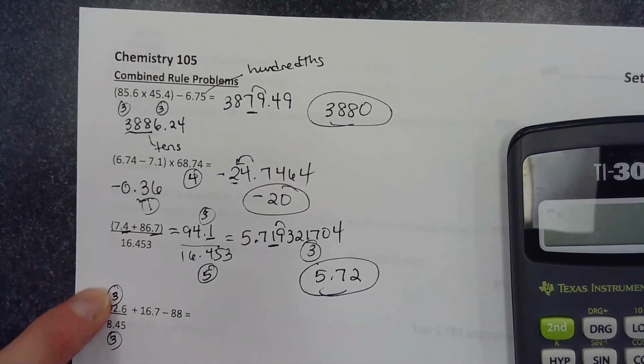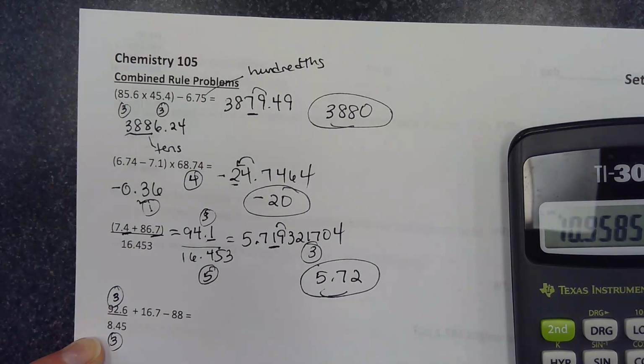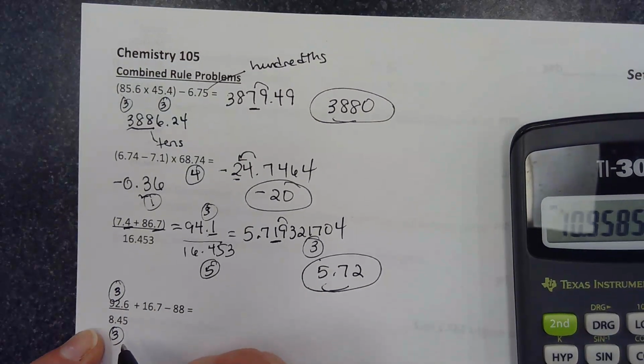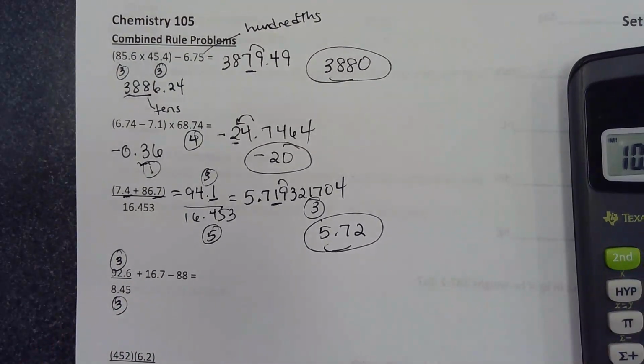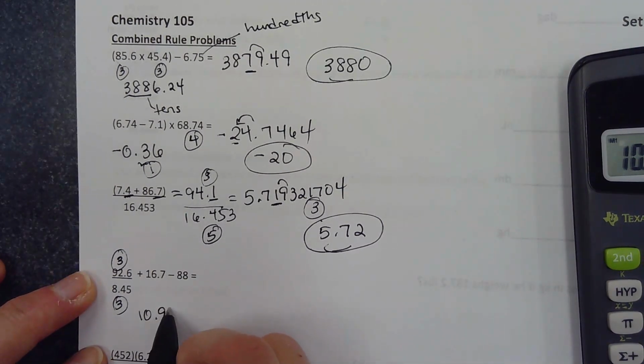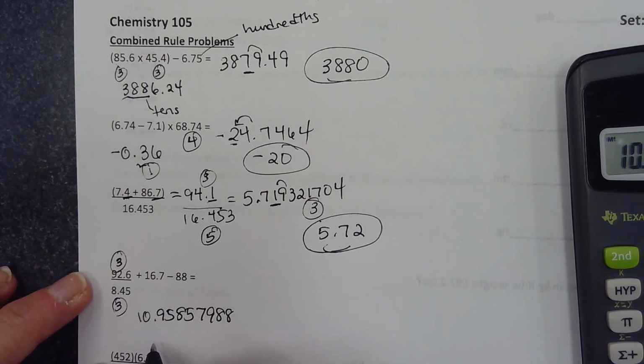So we have to do this part first and get the answer, 92.6 divided by 8.45, and what do you get? 10.95 yada yada. You don't have to write it all down, but it definitely needs to be on your calculator, and you need to make a note that it's all there. So 10.95857988.